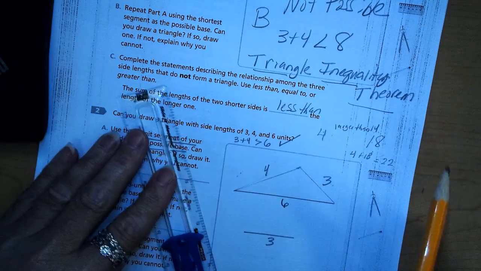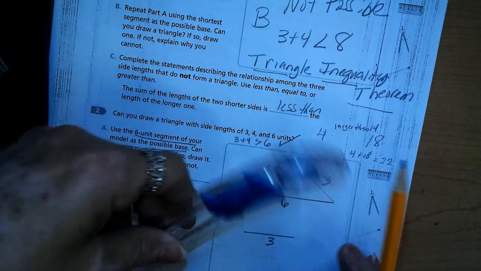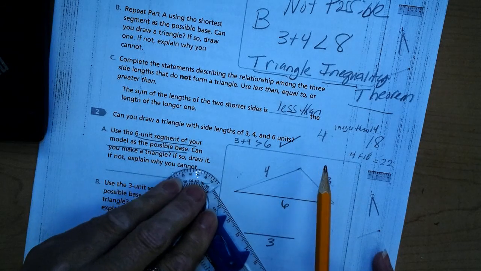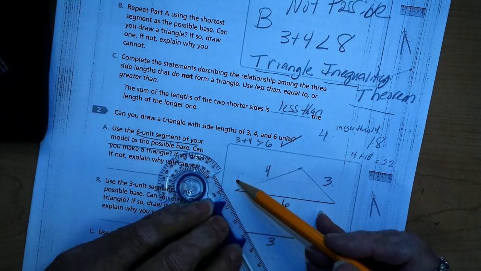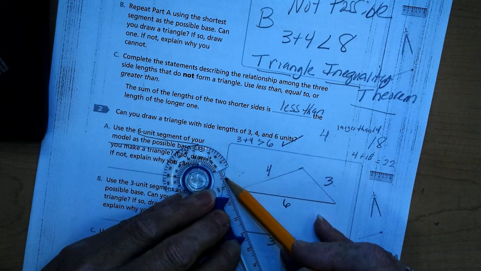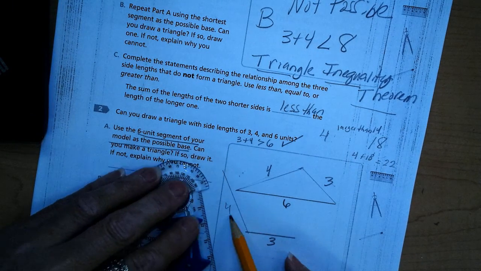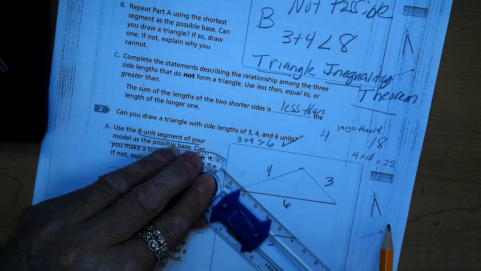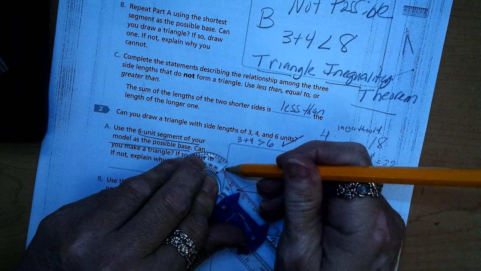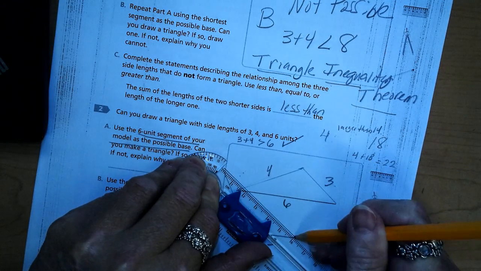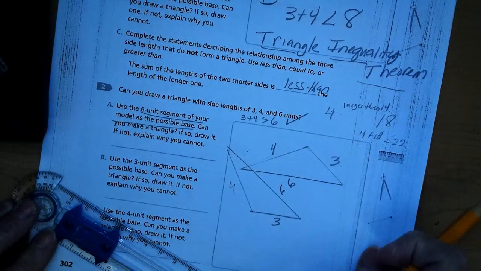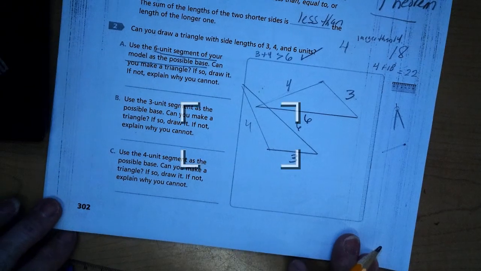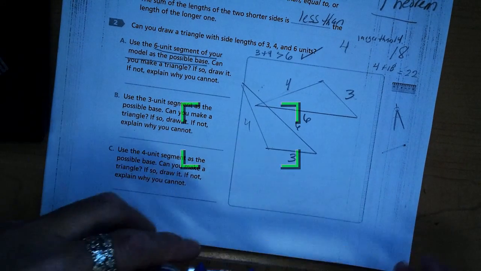So this would be my 4. It's going to be pretty big, I think. Maybe not that big, but we'll see. So there's my 4, and then this one has to be my 6. Oh, I don't think I could have done that again if I tried. So 4, 3, 6. Okay? So yes, they will all work.